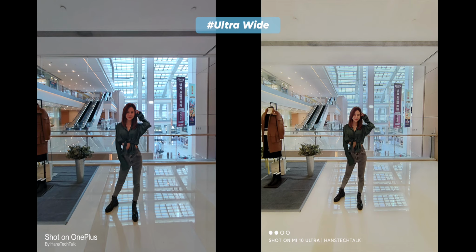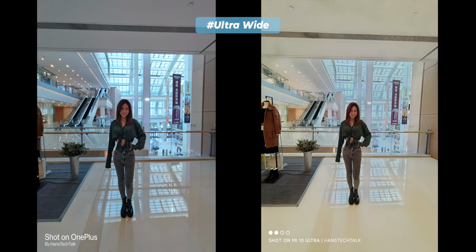Things are totally different once we start taking ultra-wide pictures in an indoor environment under artificial lights. Despite having a bigger ultra-wide sensor than OnePlus Nord, indoor performance of OnePlus 8T in difficult lighting conditions is truly worse than both its younger brothers. I mean OnePlus Nord and OnePlus 8.